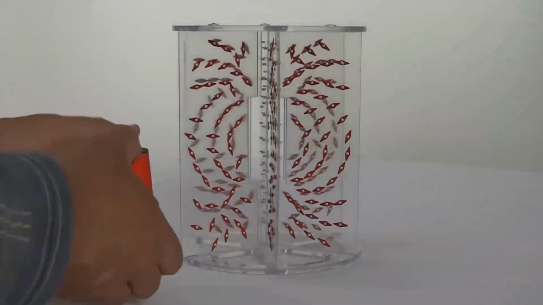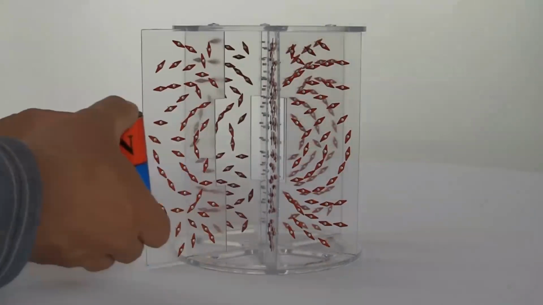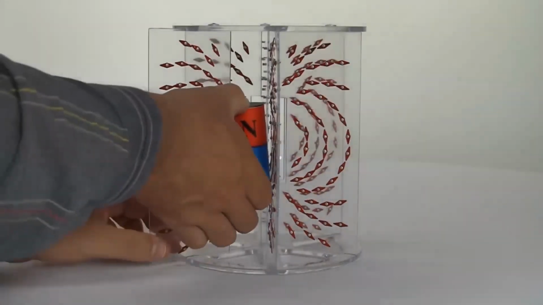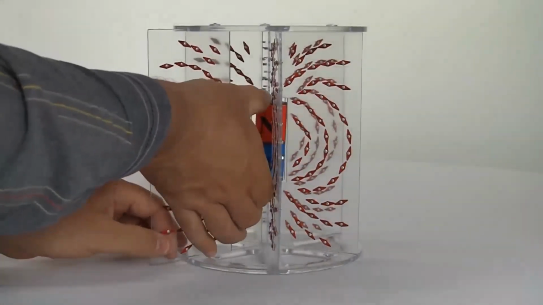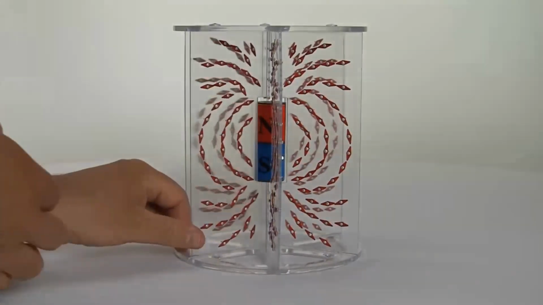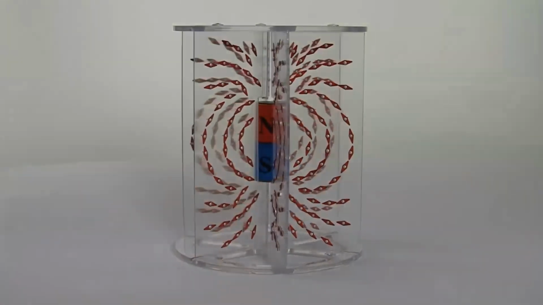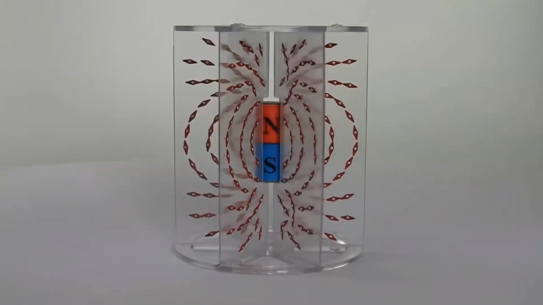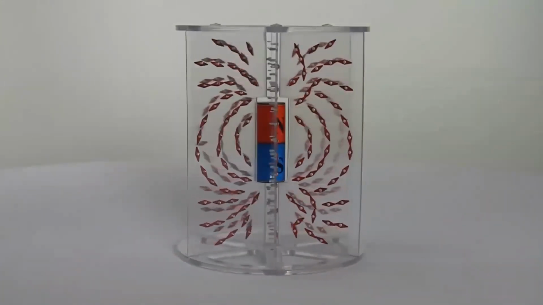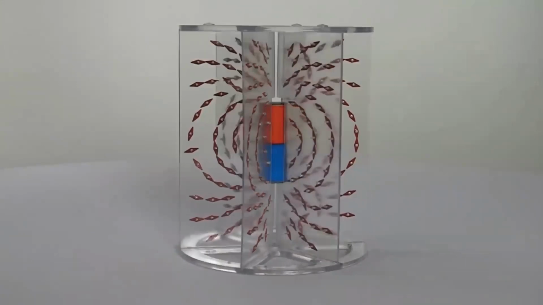Now the field demonstrator has a removable panel. You insert the bar magnet, slide the panel back in again, and there we have it. The invisible is revealed.